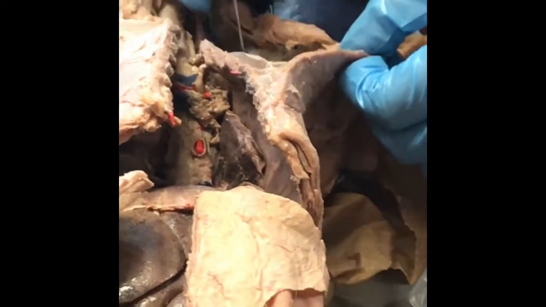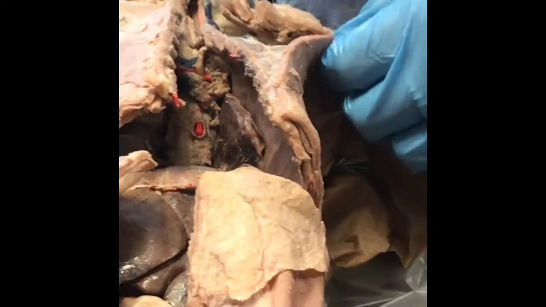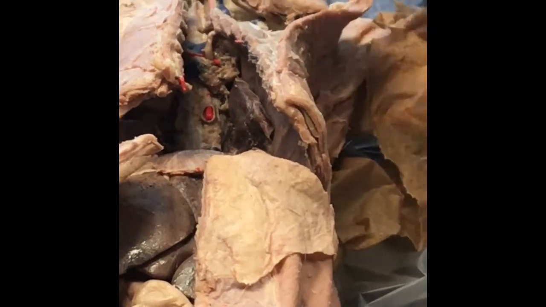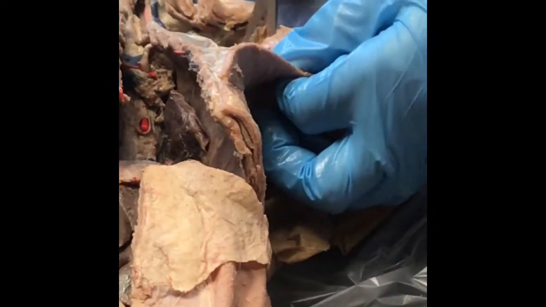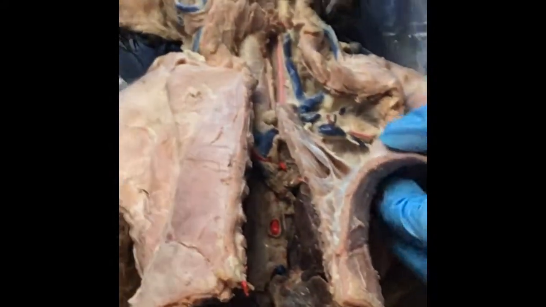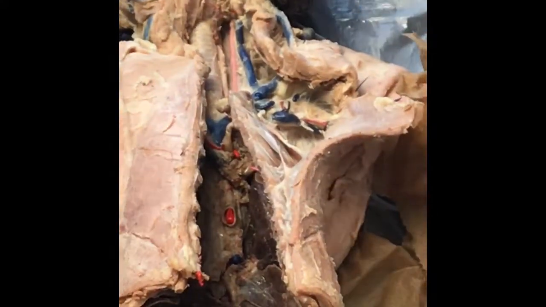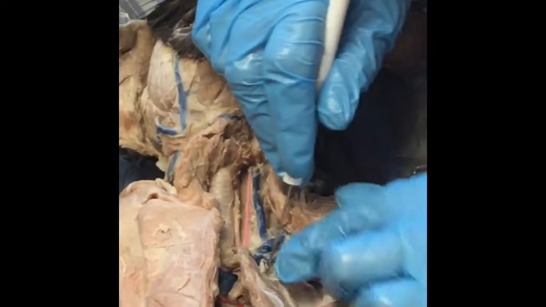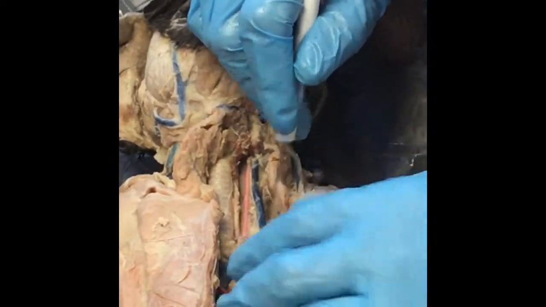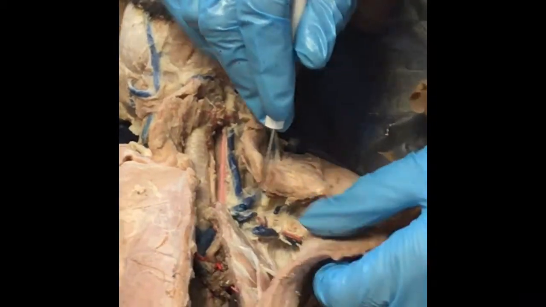But you actually, and again, you didn't do a very good job, and that's okay, but I will be here tonight doing this. See how the vessels are going out here into the arm? So when we look at it, the subclavian is going to be this branch as soon as it branches off from the brachiocephalic or the innominate.